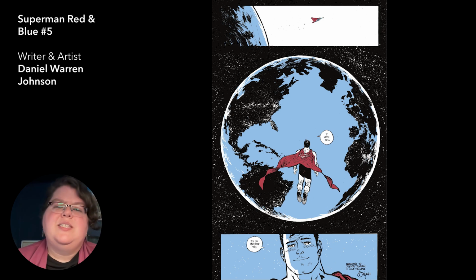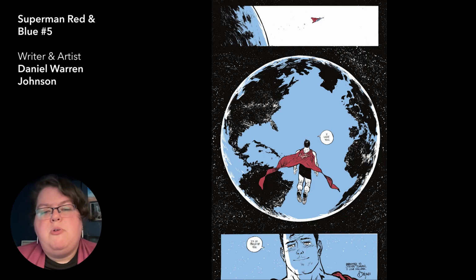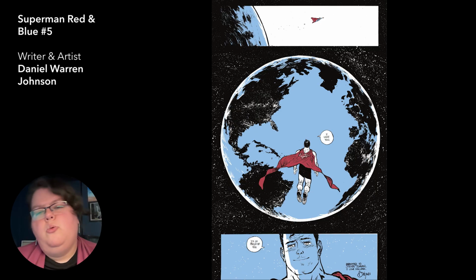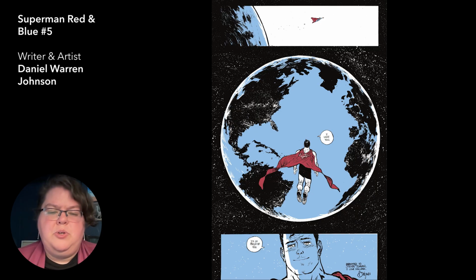So let's go over some examples of principles of design in use. In this page from Superman Red and Blue number 5 by Daniel Warren Johnson, we can see several principles in design being used to strong effect. Color is used as a point of emphasis, with the red cape keeping the character as the point of interest. We also see proportion used with the character against the illustration of Earth to both illustrate who Superman loves and is proud of, which is everyone, as well as the sort of weight of his responsibility for everyone.